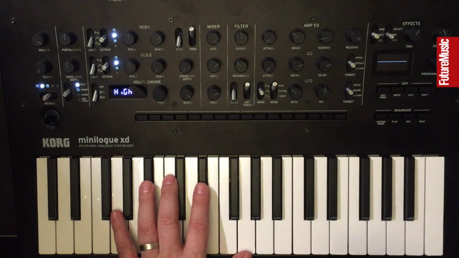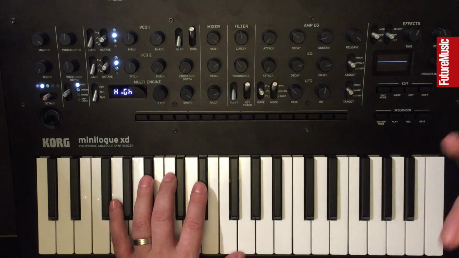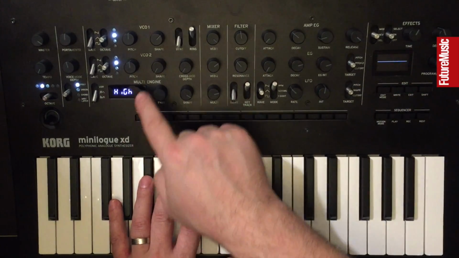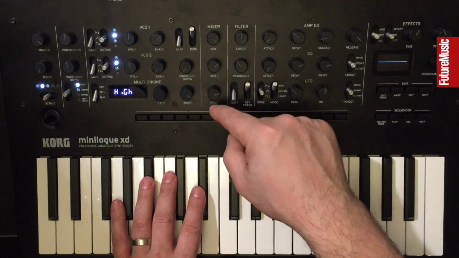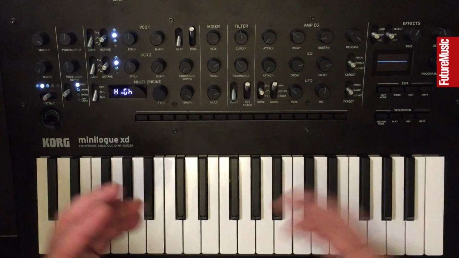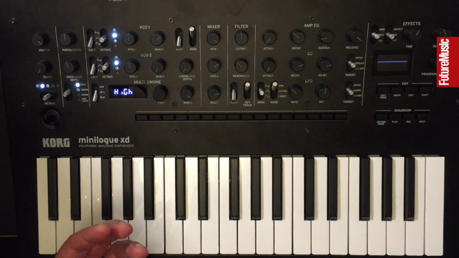Now the next thing I'd probably want to do, just to make that sound a little bit more interesting, is to use some shape modulation. Each of the VCOs and the multi-engine has a variable shape parameter which changes the width of the wave and consequently the sound.